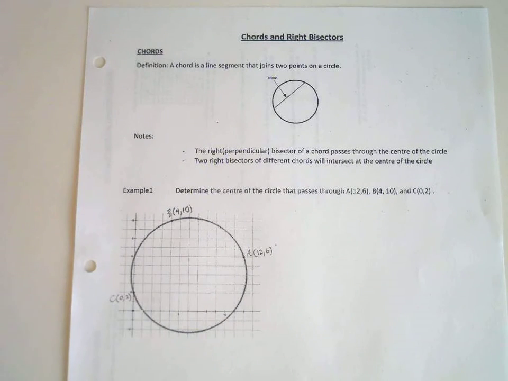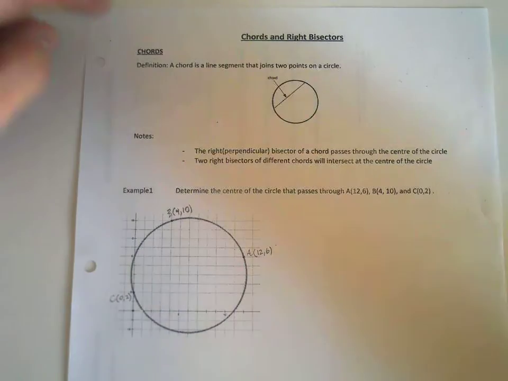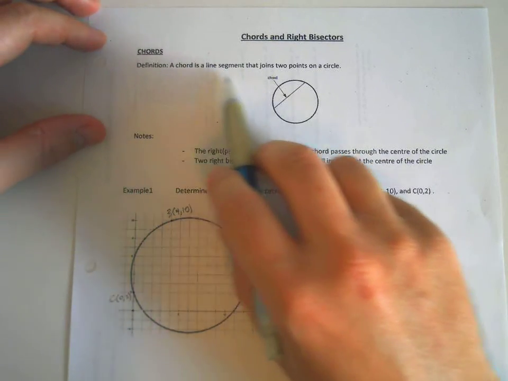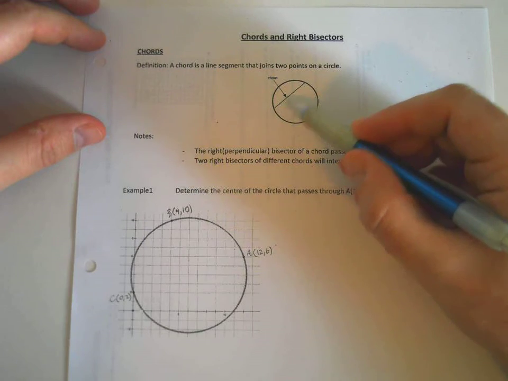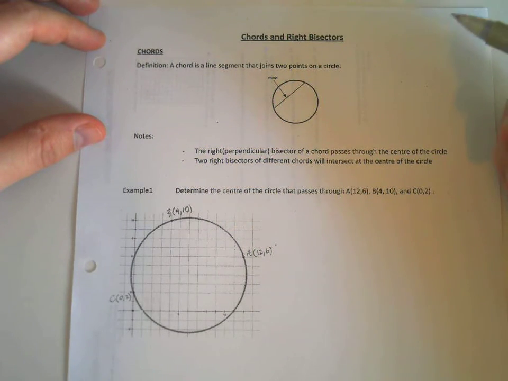and altitudes and perpendicular bisectors, then we're going to look at something that relates to this a little bit, especially with the perpendicular bisector part. We're going to be starting to look at what are called chords. A chord is a line segment joining 2 points on a circle. They've given you a nice little diagram there to work with.